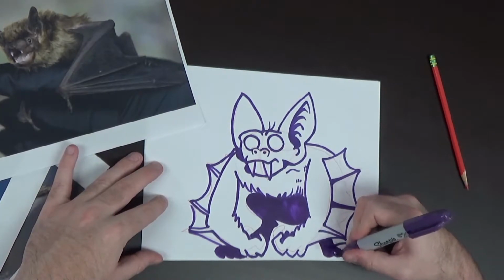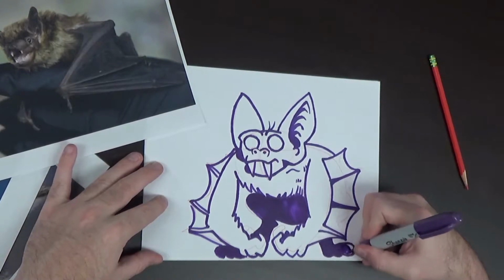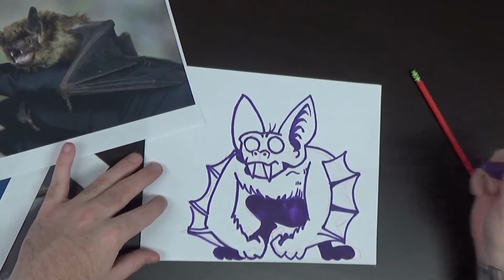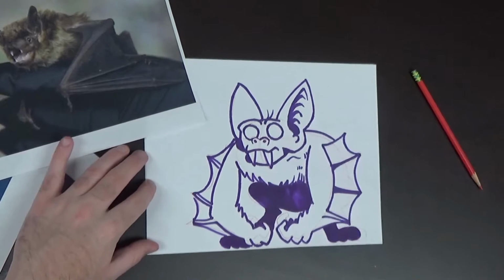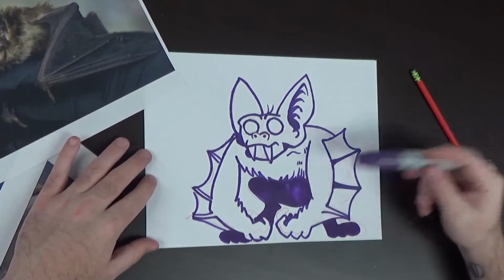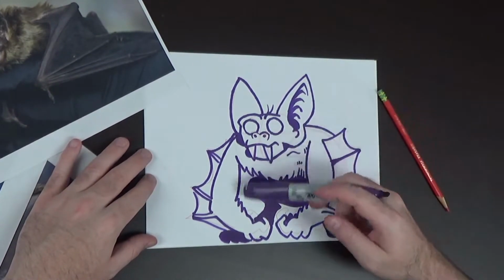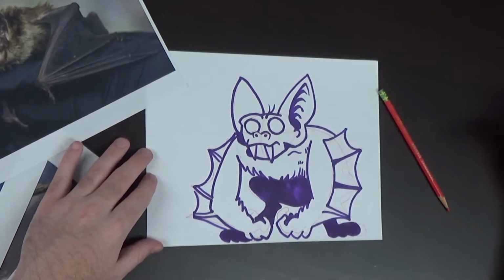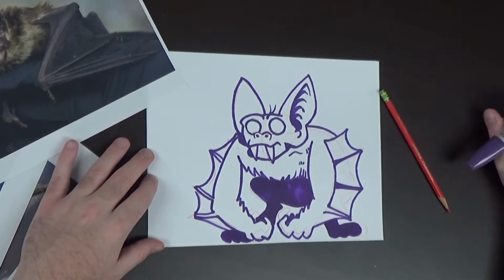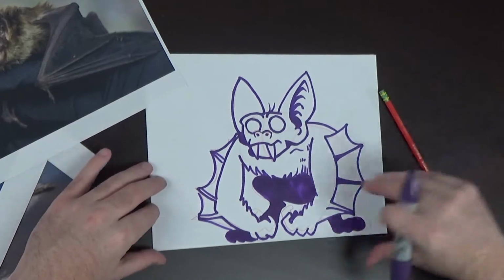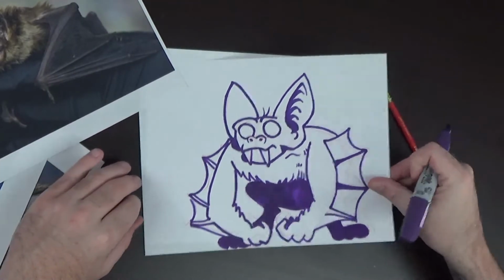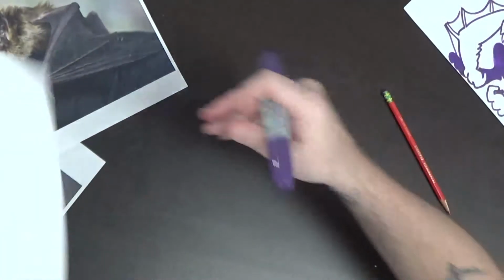So these parts we're just going to color in totally dark so that they contrast with the rest of the drawing. And now you can really tell where his feet are, with his hunched over pose here. Cool, I like that. I like this vampire. Let's do another one. Oh, can I get some new paper?